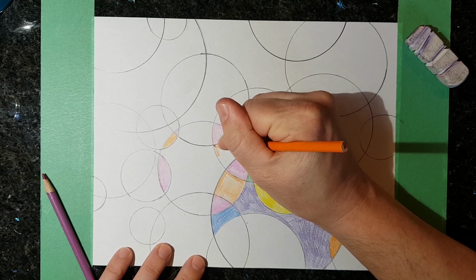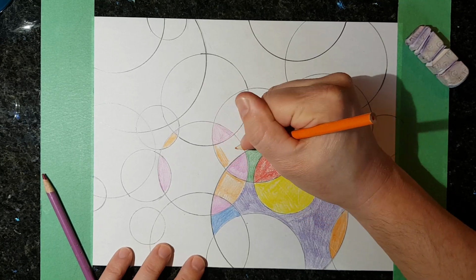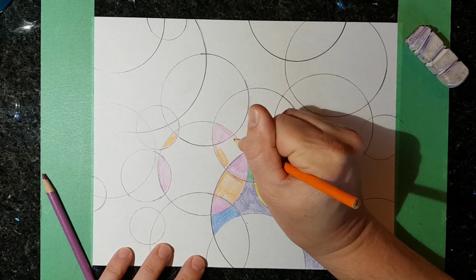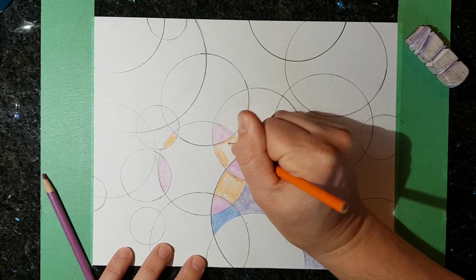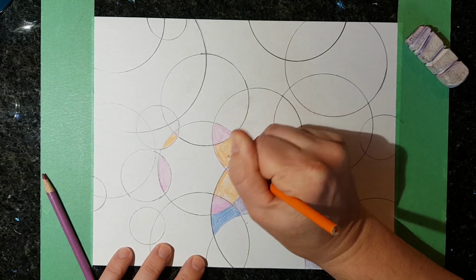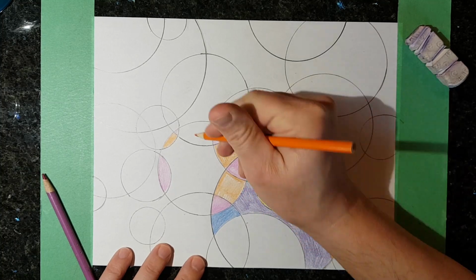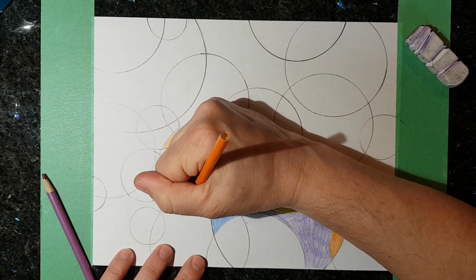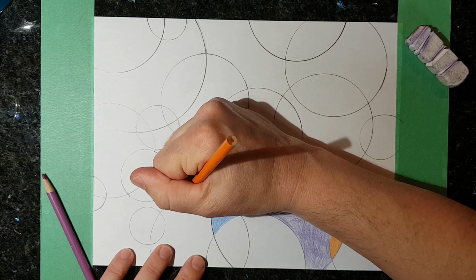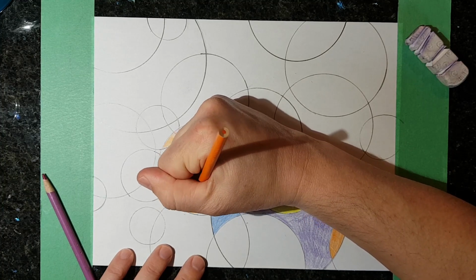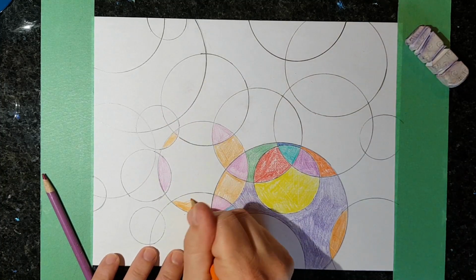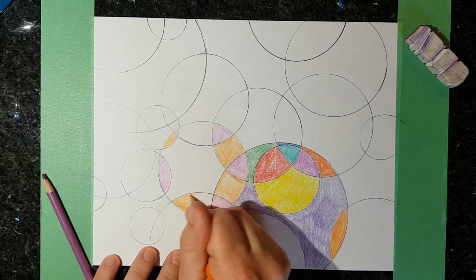Let's do another one here. So you can take little sections and give them their own character. If you look at each of these circles as its own entity, even though it's joined with other circles, you can think that this will work quite well together.